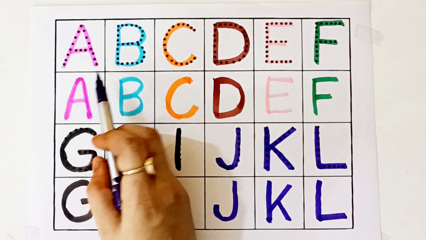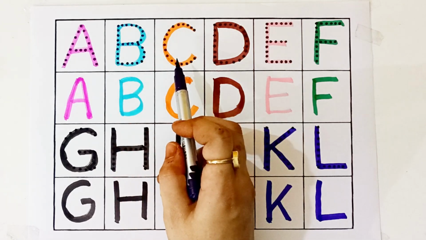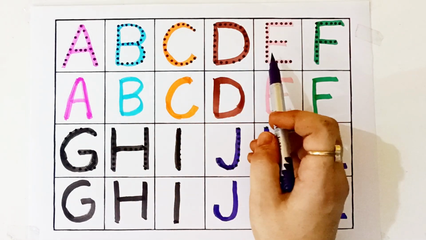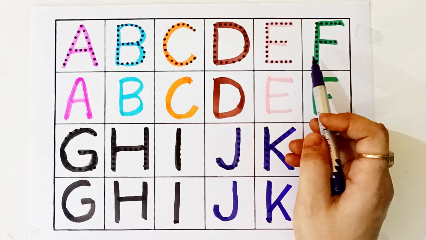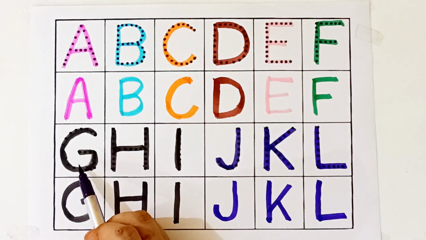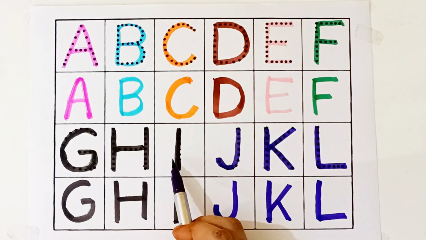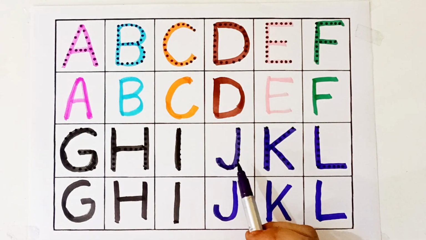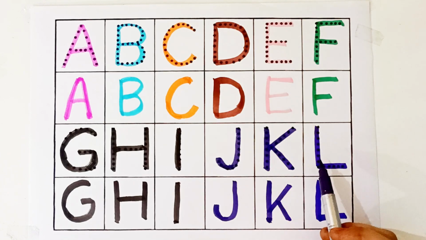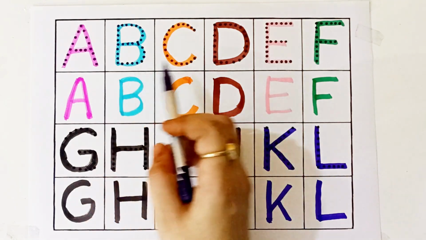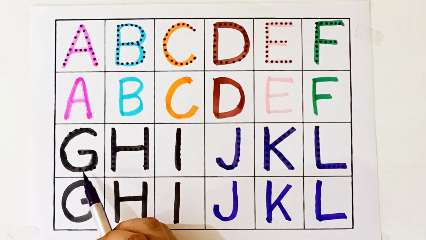A for aeroplane. B for boat. C for cake. D for drum. E for eagle. F for flower. G for giraffe. H for house. I for ice. J for juice. K for kangaroo. L for lemon. A, B, C, D, E, F, G, H, I, J, K, L.